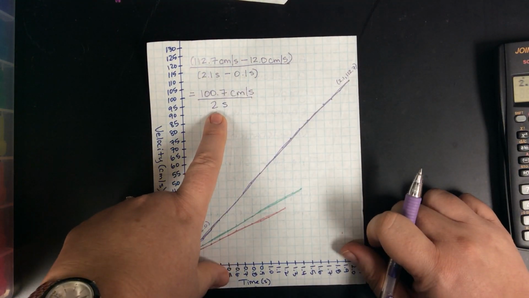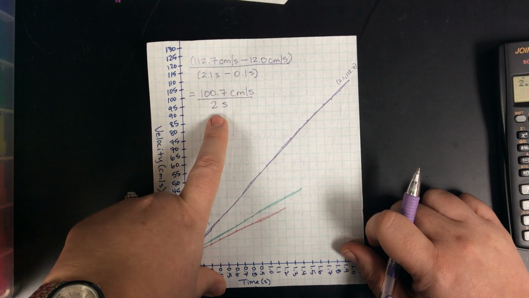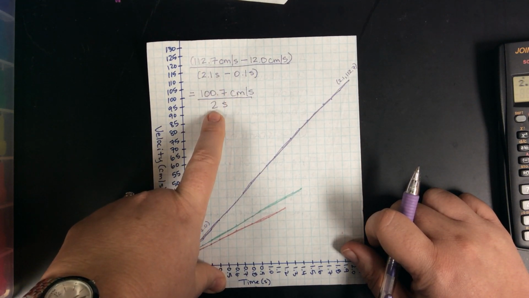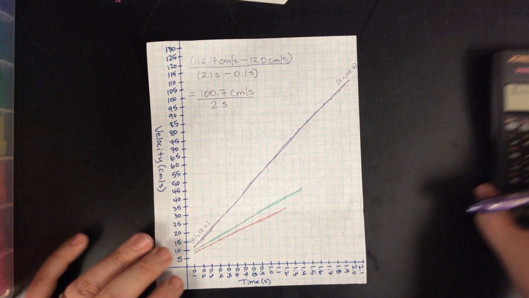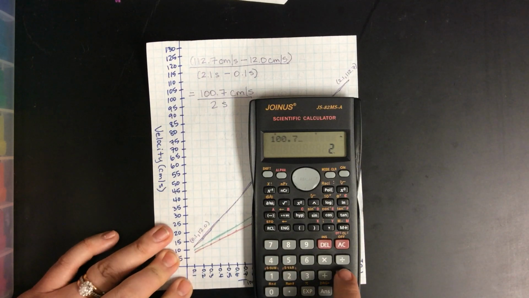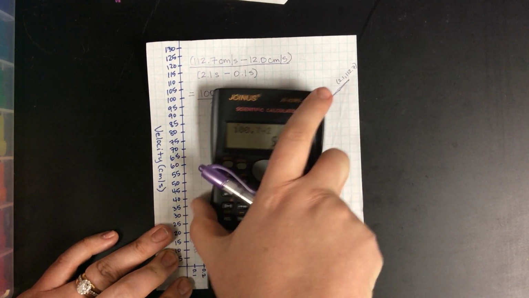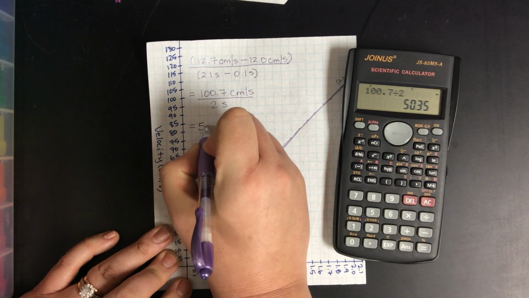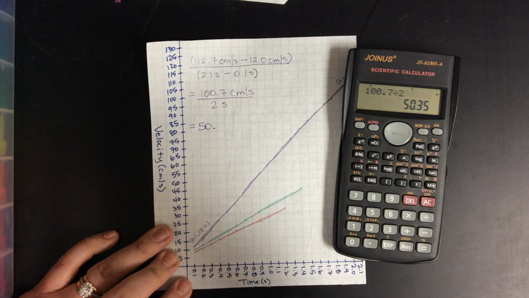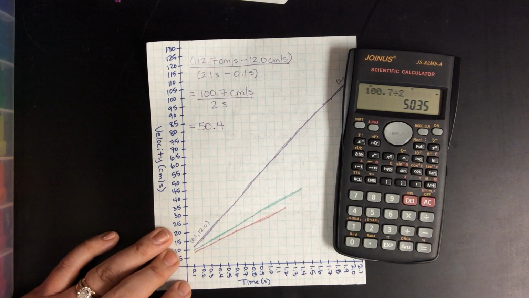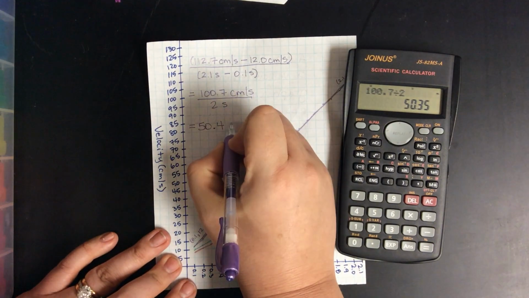Some of you guys have been leaving your numbers like this. This is not an appropriate answer for a physics class. You need to continue with the math and give your answer in decimal form, please. So 100.7 divided by 2 gives me 50 point, and we're going to round in this case to the tenths place. We're just going to give a general place value, 50.4.